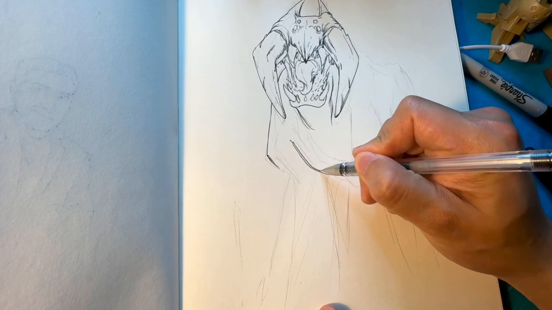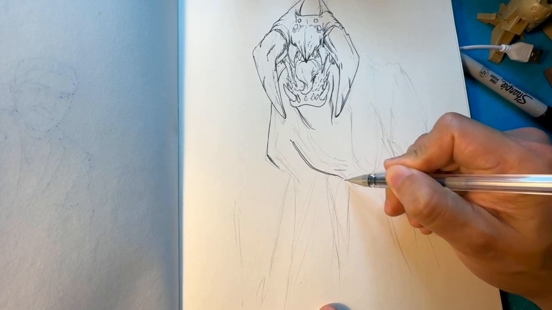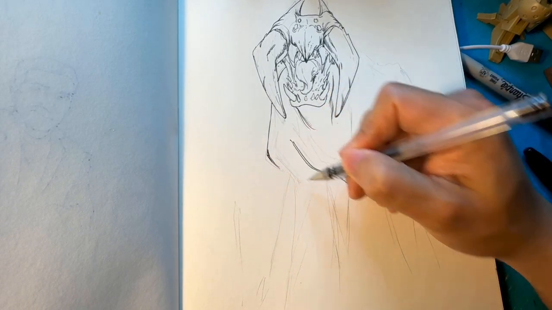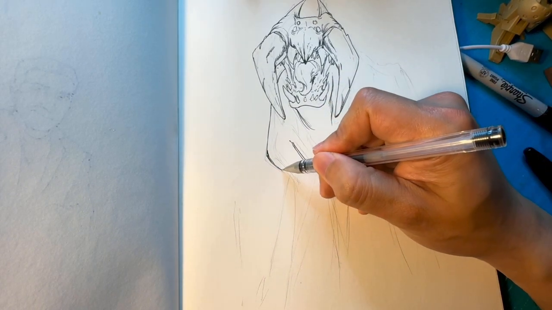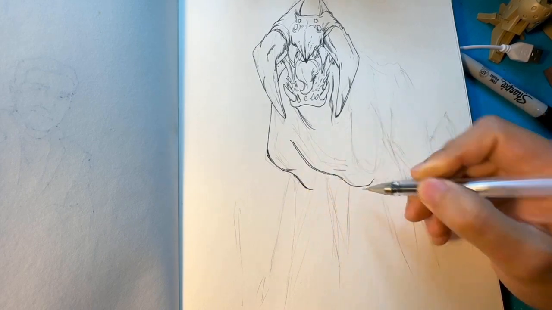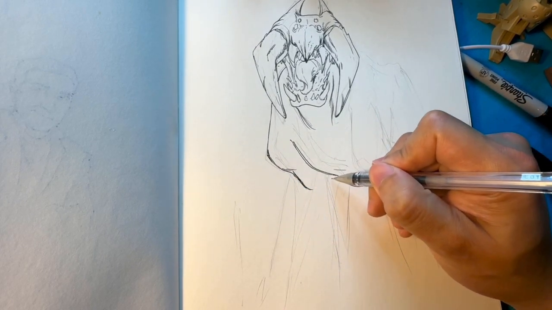Curve along the chest area. Right there. So the shoulder's going to be around this area right here. It's going to pull back, right along this area.